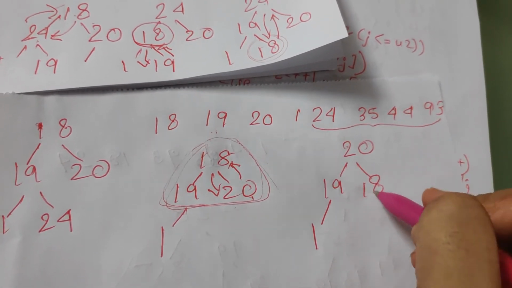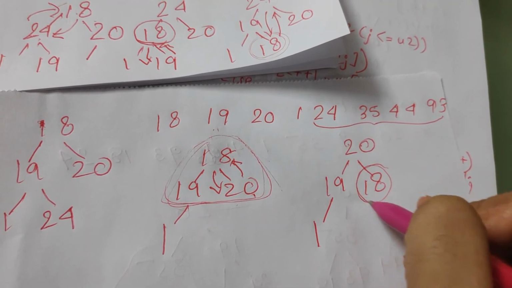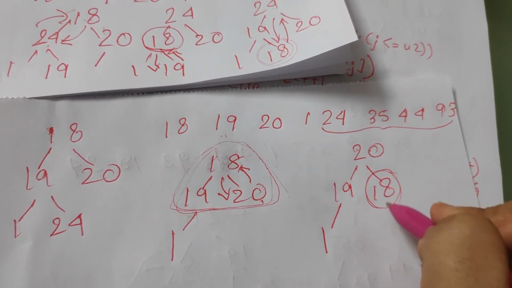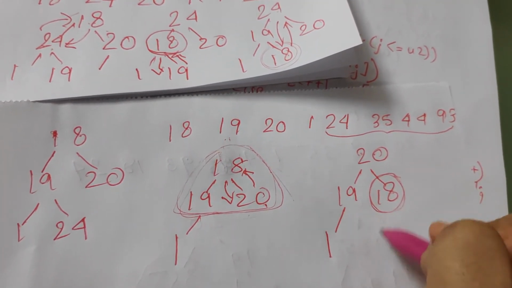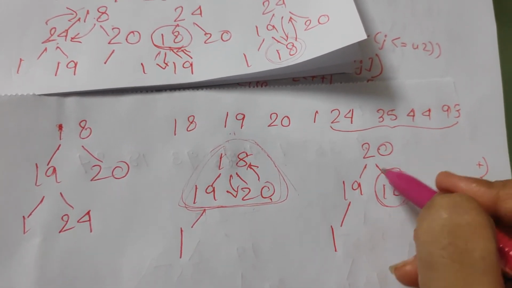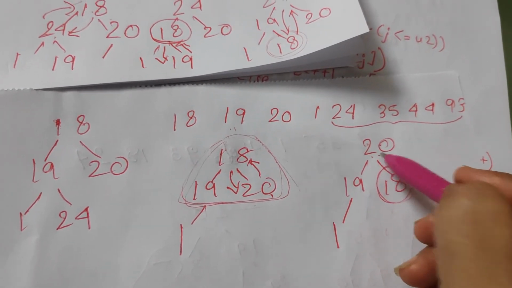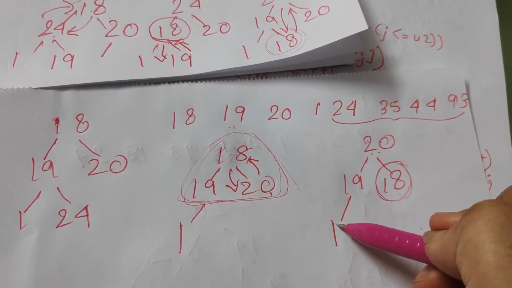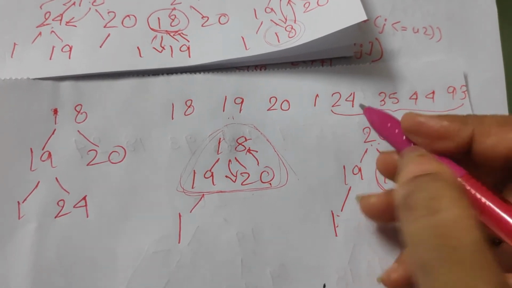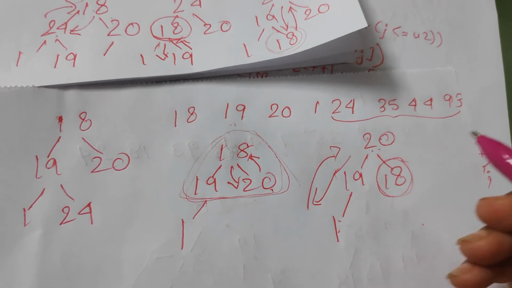Now 18 has replaced its parent, so we have to re-verify whether 18 is creating a max heap with its children as well, but there are no children of 18, correct? So now 20 is at the root, so 20 would be replaced with its last leaf of the tree, which is 1. So 20 and 1 will be replaced, right?